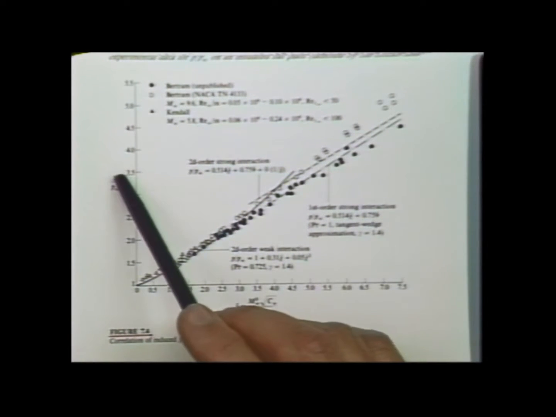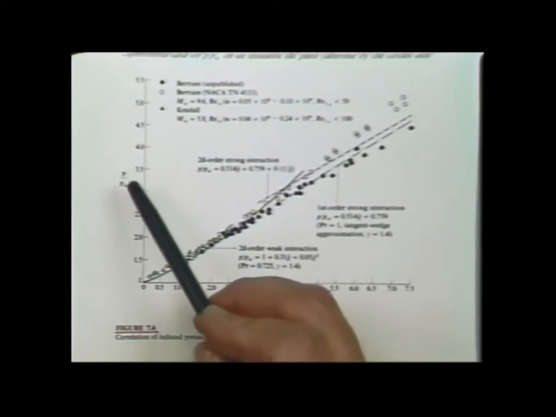Let's refer again to figure 7.4 on page 313. We're looking at the variation of pressure on a flat plate in a hypersonic flow. And what is this pressure plotted versus? It's plotted versus chi-bar. That's the only thing that's needed, because that is the only thing on which this pressure depends.